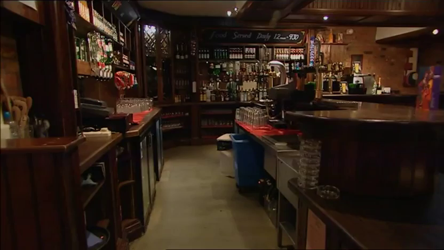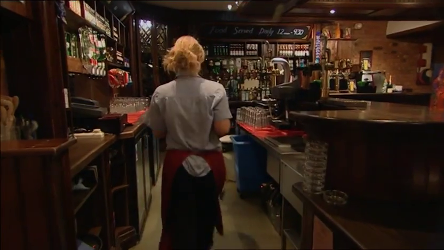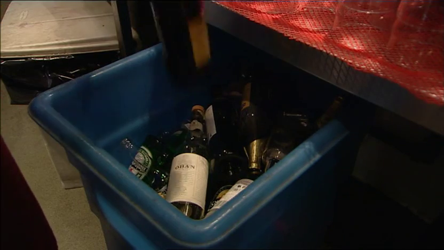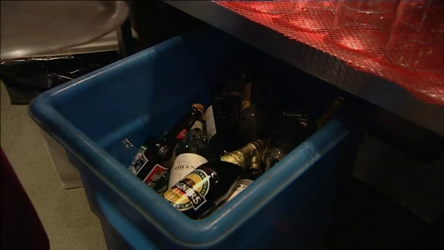Placing recycling containers in key back-of-house areas such as kitchens, bars, offices and storerooms to collect the recyclables that are generated there.